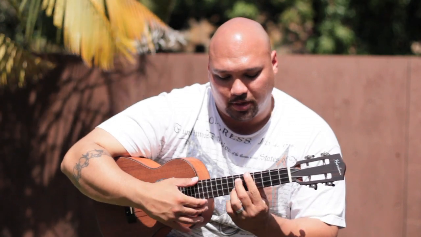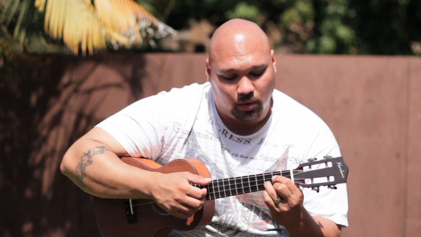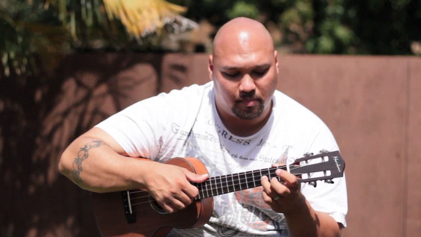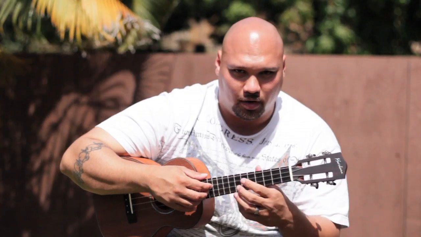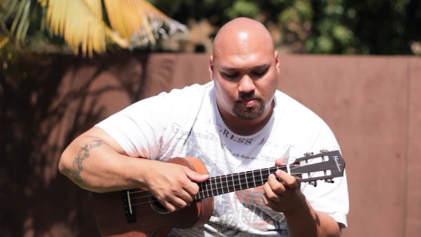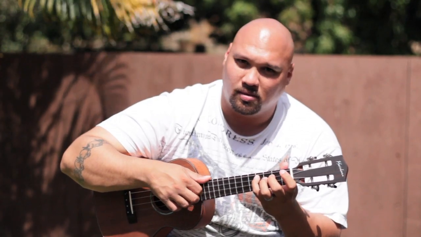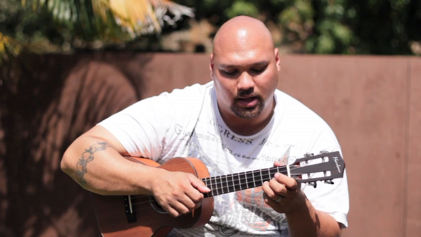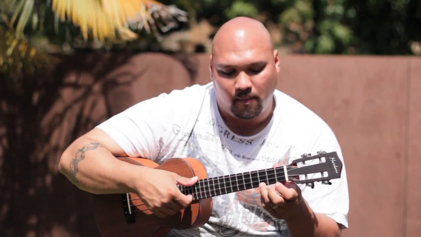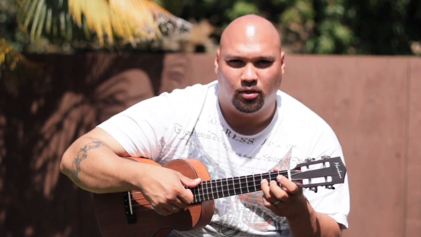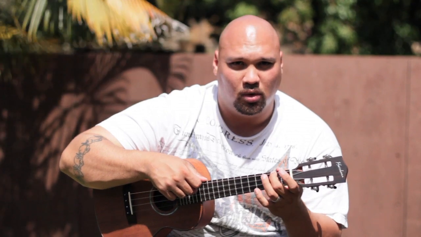Okay, so the next shape would be the G shape, right? So let's go back to the open position and find the G shape. When we play a G scale, we're kind of forced to play it forward. So this note here is the same as the open, right? So I can go like that. So that would be 3, 2, open, 3, 2, open, 2, open, 4, 2, open. Right?